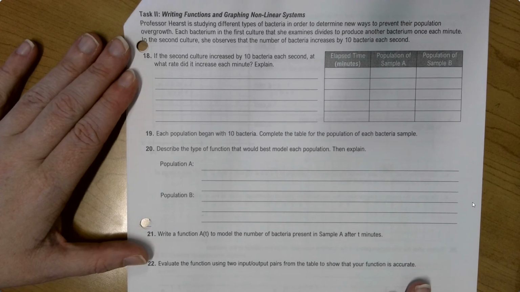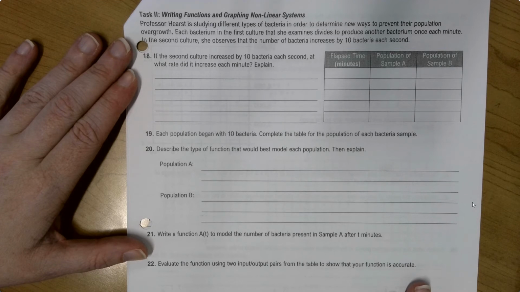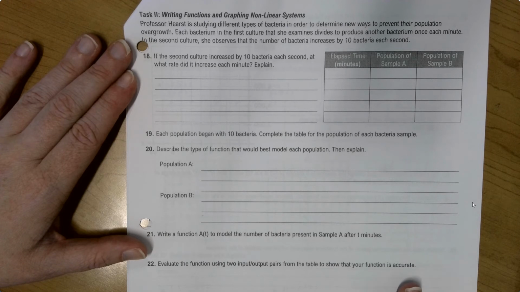All right, so Professor Hurst is studying different types of bacteria in order to determine new ways to prevent their population overgrowth. Each bacterium in the first culture that she examines divides to produce another bacterium once each minute. In the second culture, she observes that the number of bacteria increases by 10 bacteria each second.